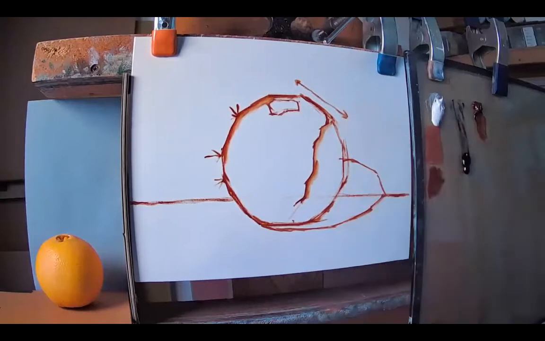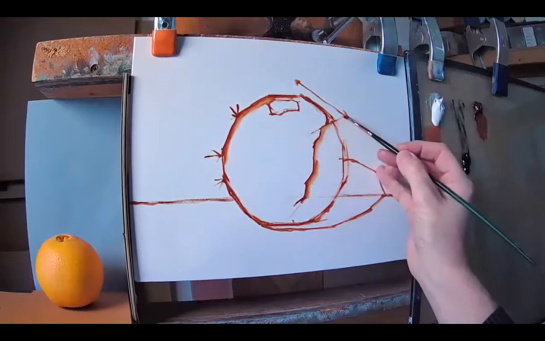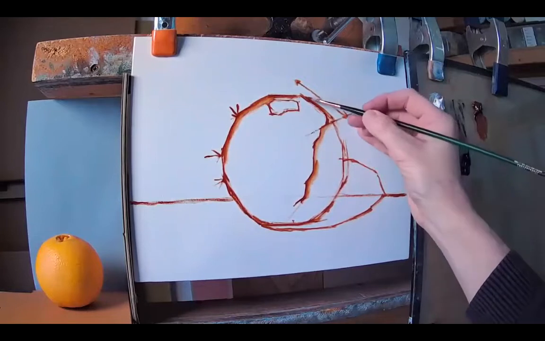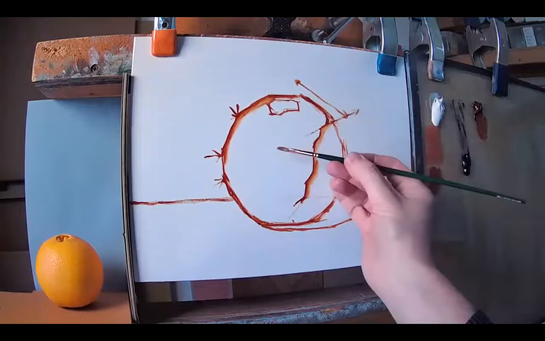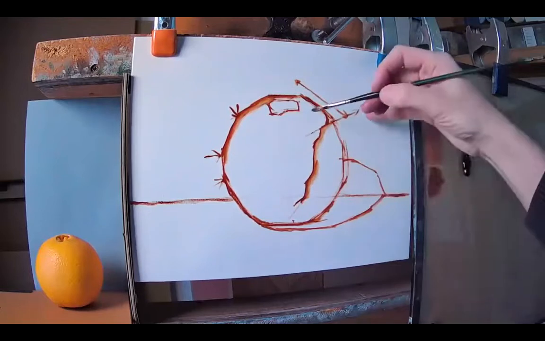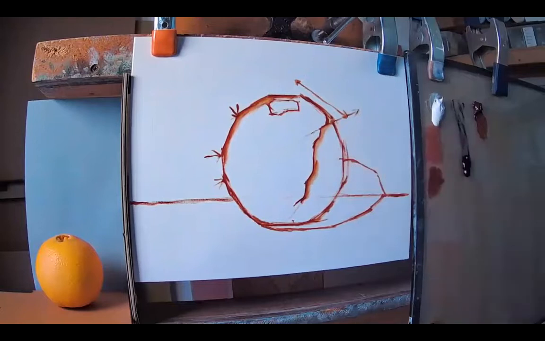where the form goes into shadow is a contour that really moves backwards in space like this, and clearly defines for us not only the form turning around in space this way, but also the form turning around in space that way. And so this is a carrying forward of the same kind of planar thinking we did very explicitly in the last painting.